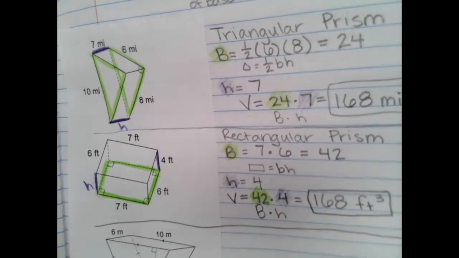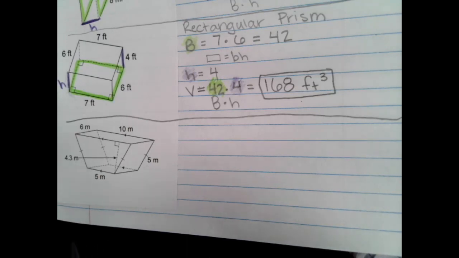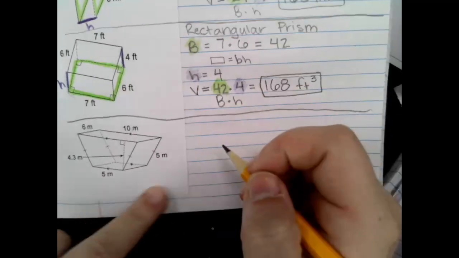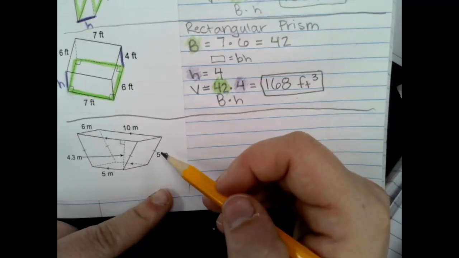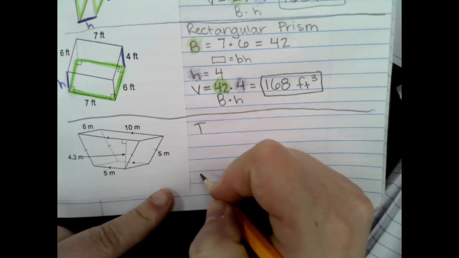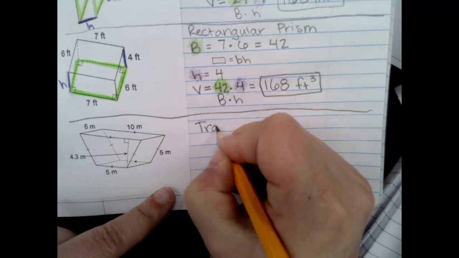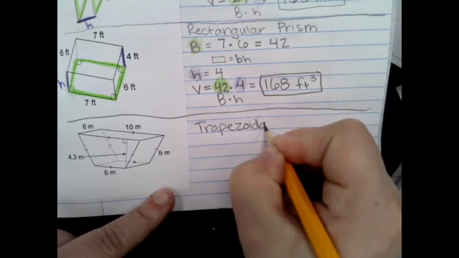All right, as we take a look at this last one, what kind of prism is this? What's our base shape in this one? Starts with a T. Trapezoid, yeah, we have a trapezoid here. So remember, trapezoidal is what we say there. It's kind of a weird word. Trapezoidal prism.